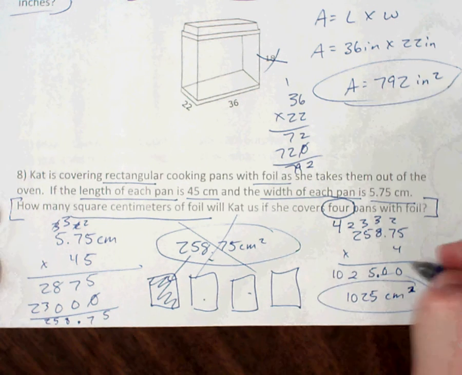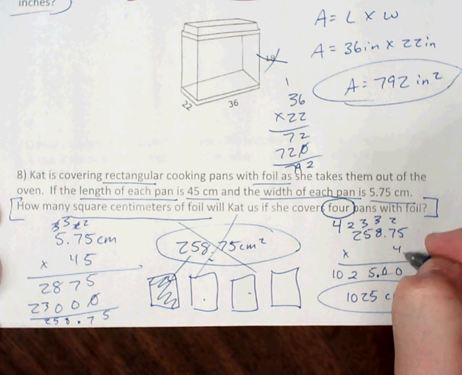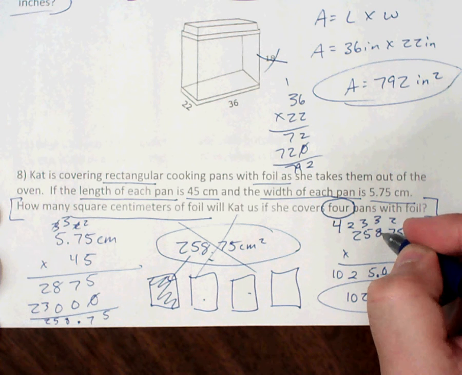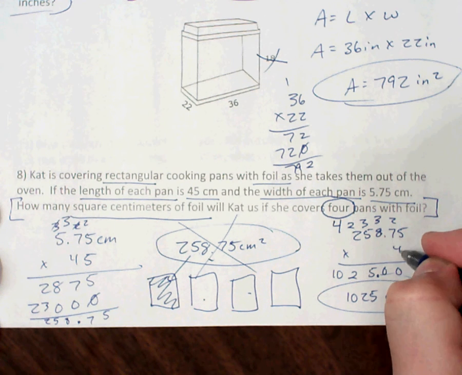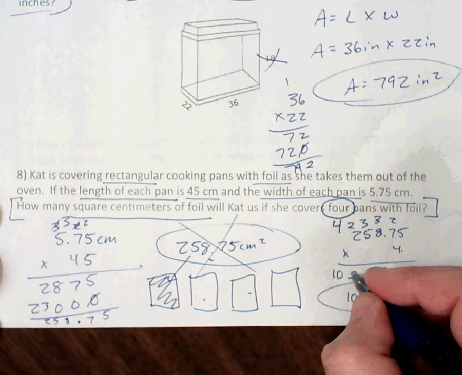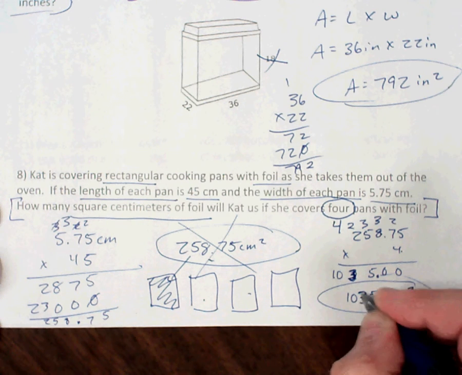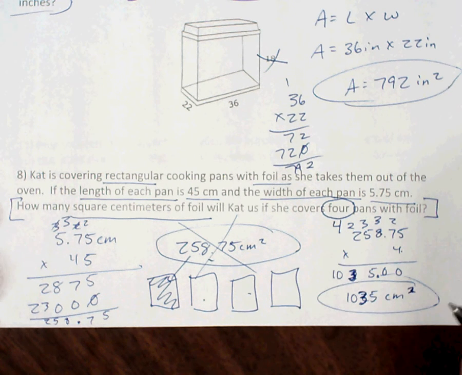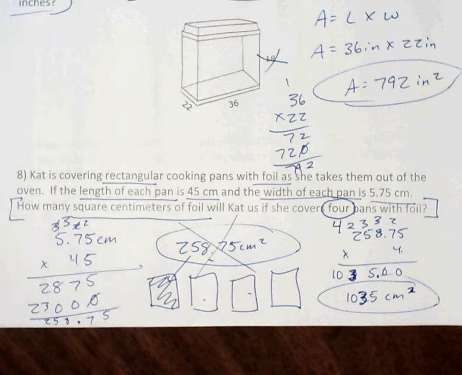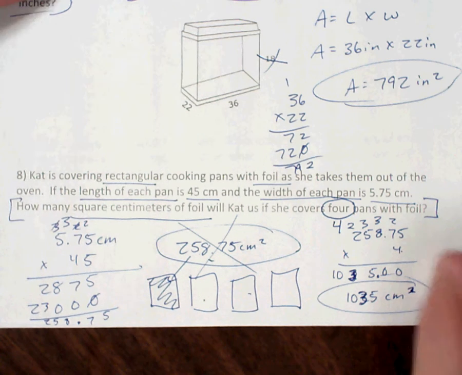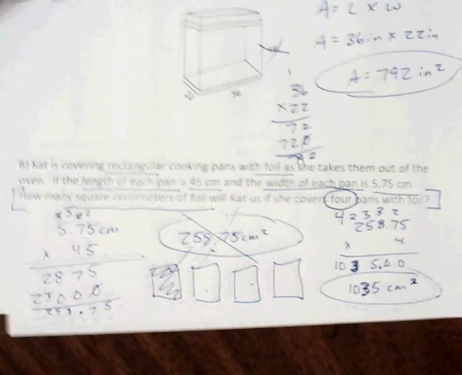Sorry, that's wrong. 30, 23, it should be 23. Look at that, Mr. Beckwith. Going too fast. See, I just commented that I was trying to go fast, and I made a mistake. Not following my own advice. It's when your parents say, do what I tell you to do, not what I do. Or do as I say, not as I do. All right, so we get 1,035 square centimeters.